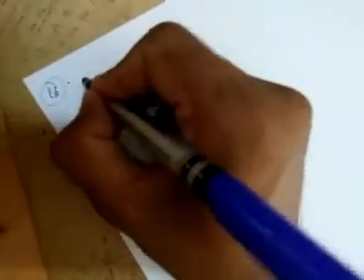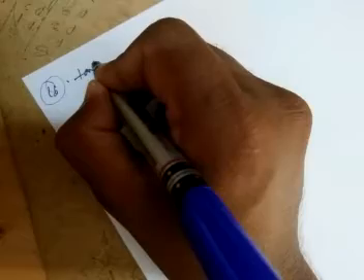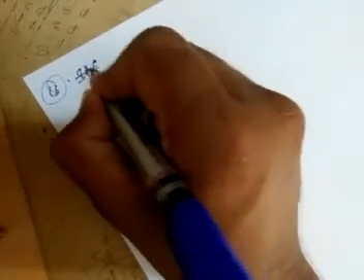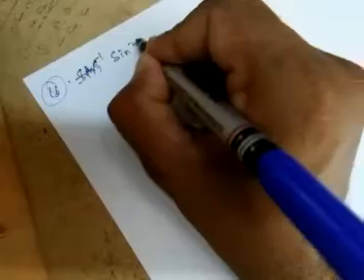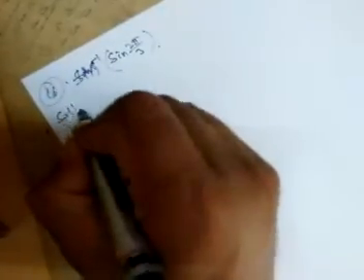Next, sixteenth question. Sine inverse of sine 2 pi by 3. Solution.